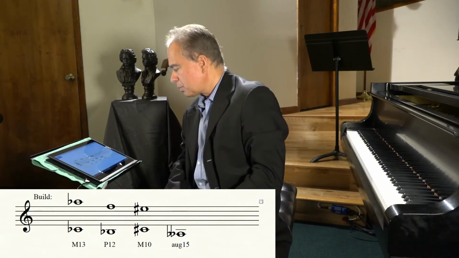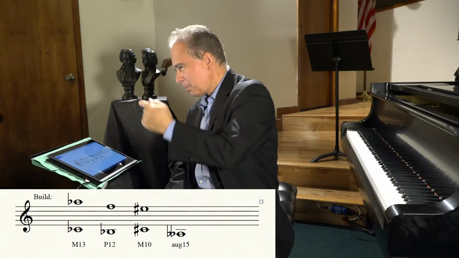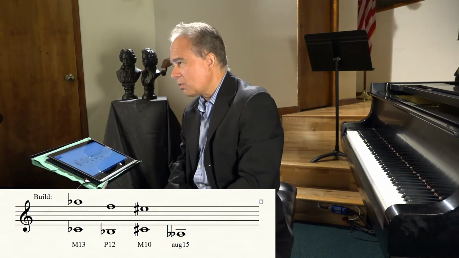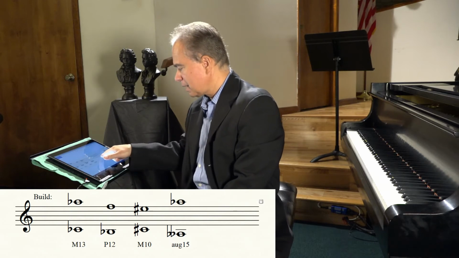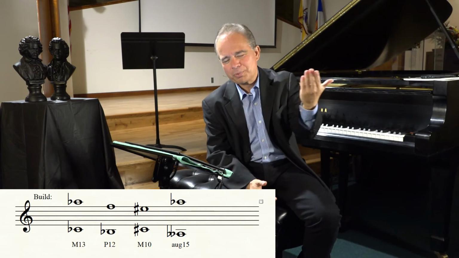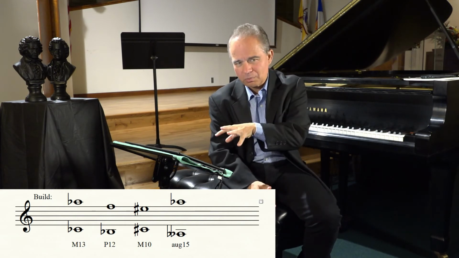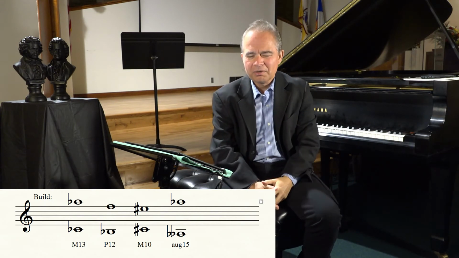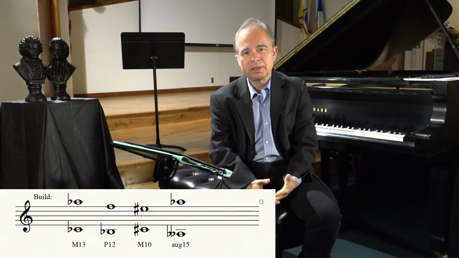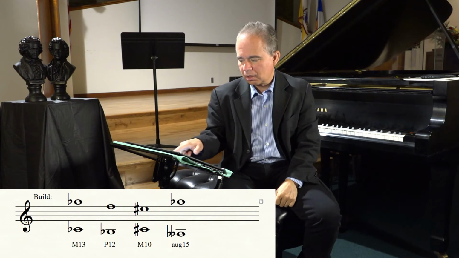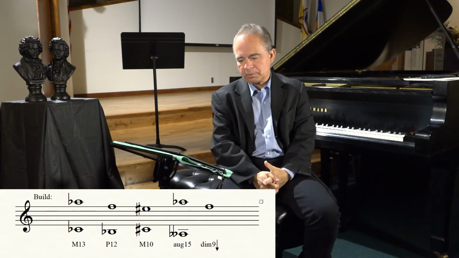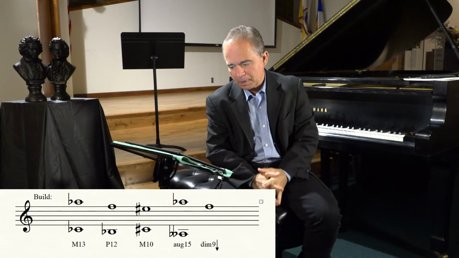So the answer will be A double flat on the bottom to A flat 2 octaves higher. That will give me an augmented 15th. Let's see if that's the answer. There we go. Okay. Again, you probably won't find this particular one in actual music. Very unlikely. But we're doing things theoretically now just to exercise our brain. Okay. Let's do one more, and we're done with building compound intervals.